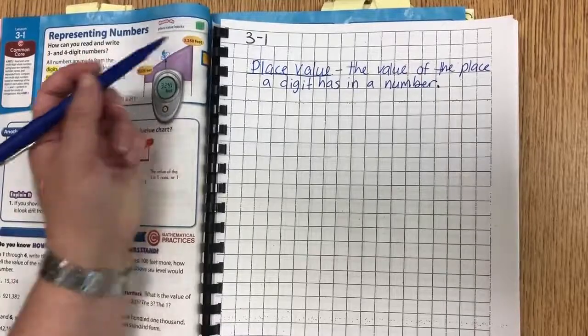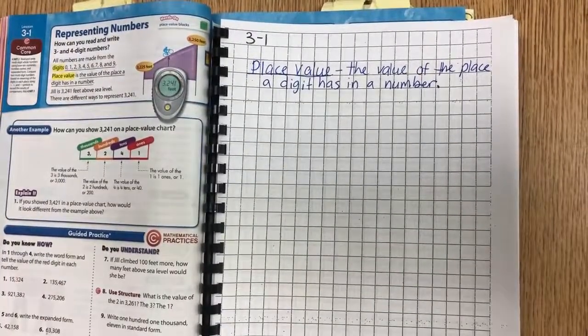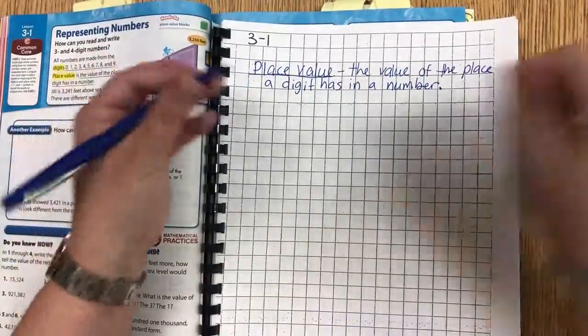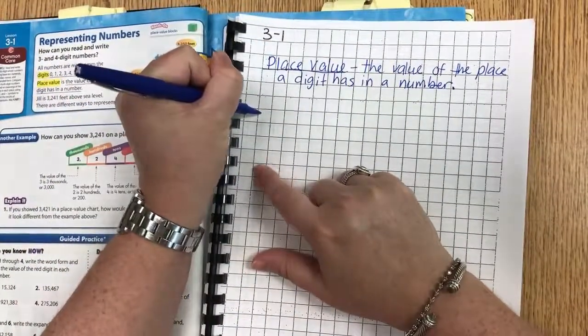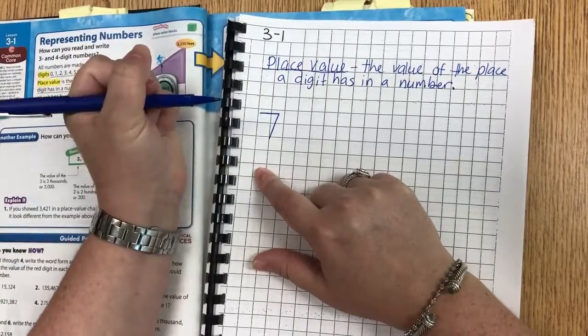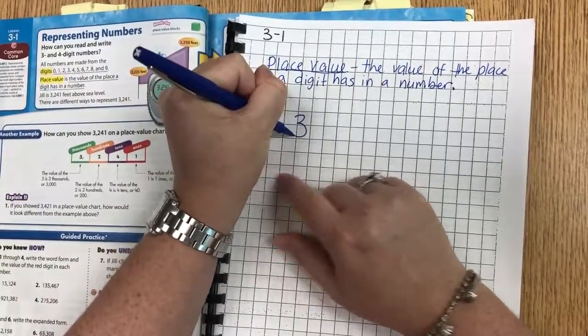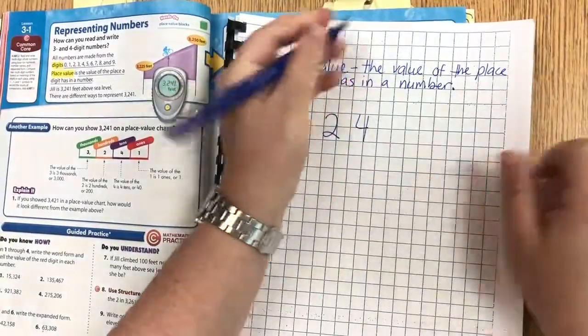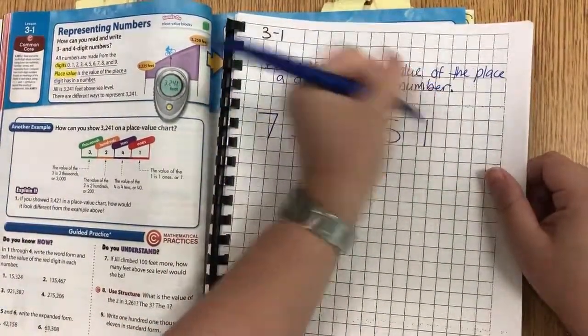It's pretty straightforward there. But to understand better, that basically means that if I have the number, let's say 732,451.